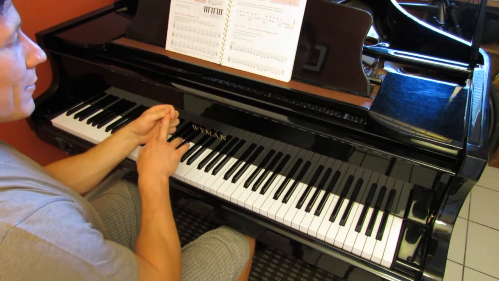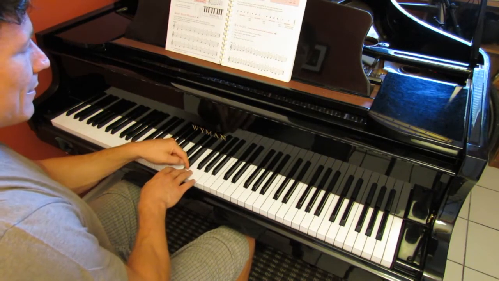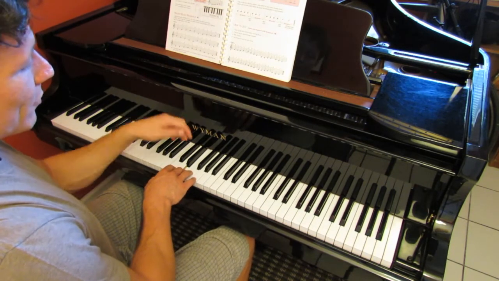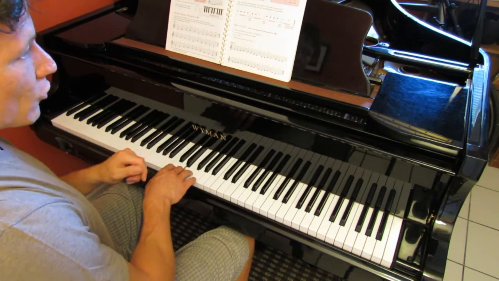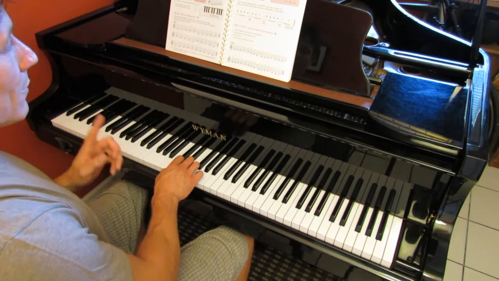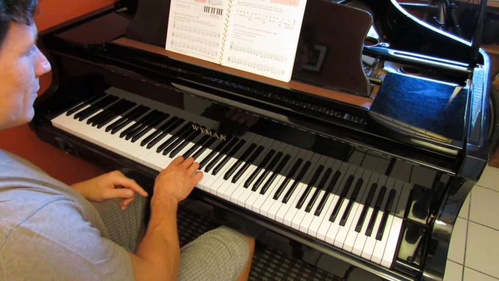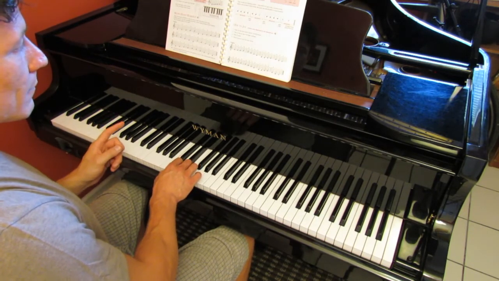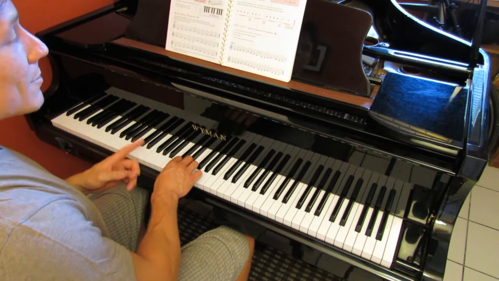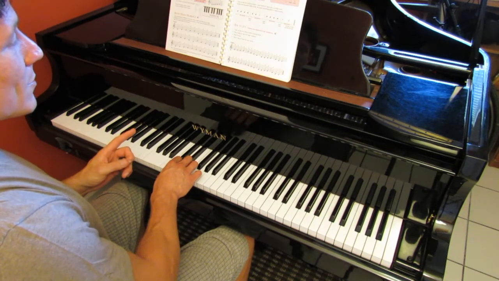Starting with your middle finger on E. Remember, E is the right note or the note after the groups of 2 black notes. E, middle finger. So this song, Ode to Joy, is... I'm playing the wrong song. This song, Ode to Joy, sounds like this.